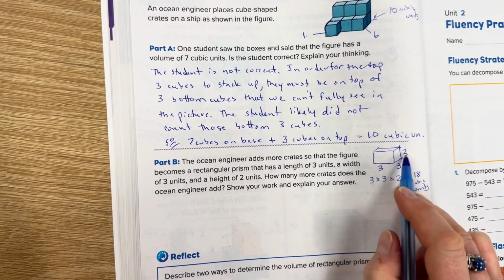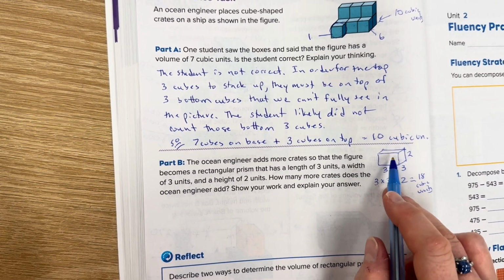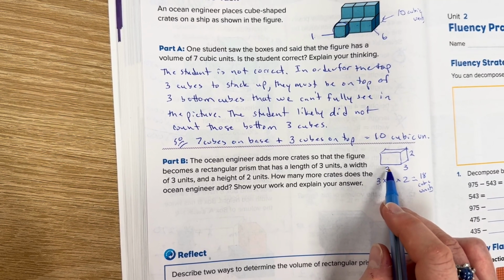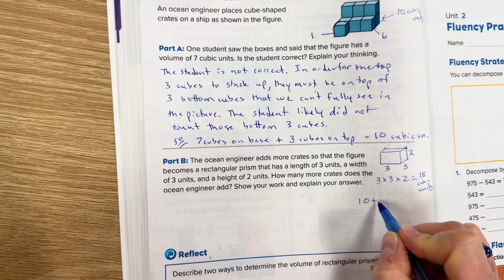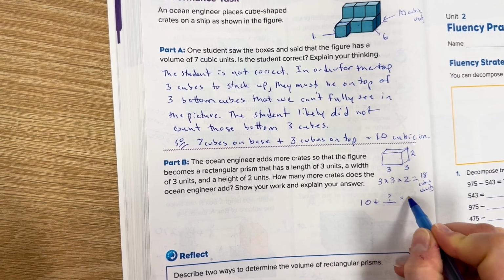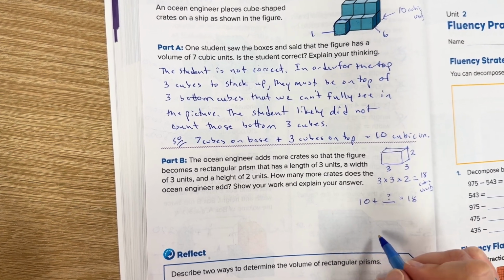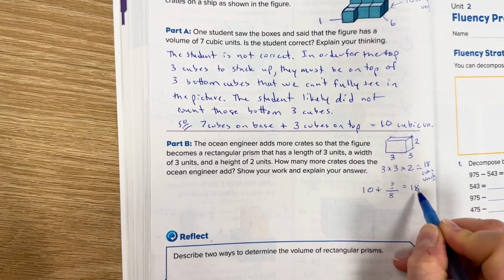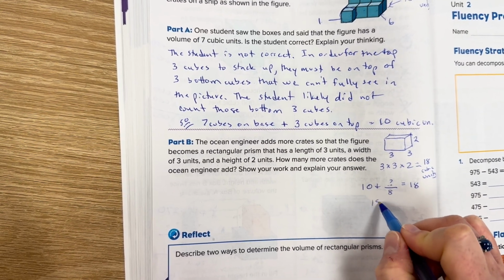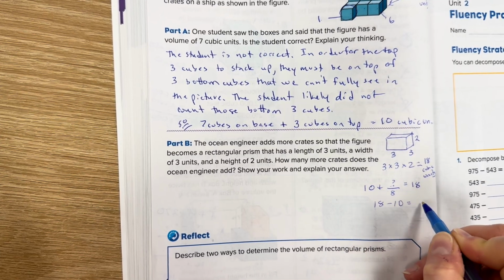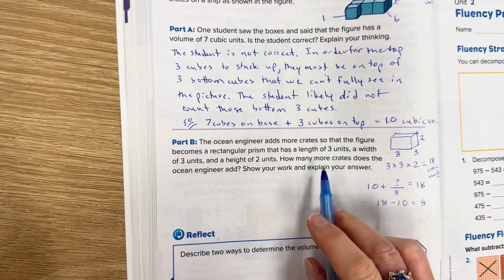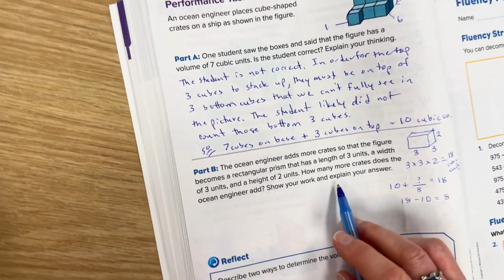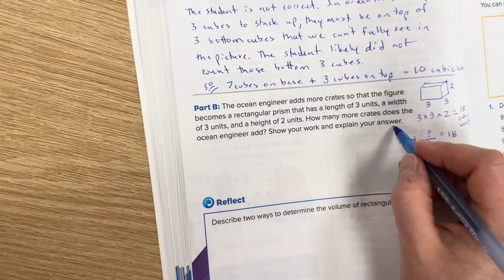So if the whole thing is 18, and we used to have only 10, then how many did he add? 10 plus the mystery number equals 18. Or we could say, I know 10 plus 8 equals 18, or 18 minus 10 equals 8. So in the end, the answer is he needs to add 8 more crates. And we need to explain our answer.